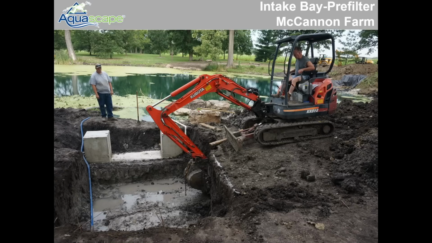How we're actually going to build that, we're going to dig a hole on the side of the pond. We're going to install a concrete weir structure over here, which is going to set the water level. When this is filled back up with water, the normal water level is going to be way up here. I'm going to put AquaBlox inside of this.